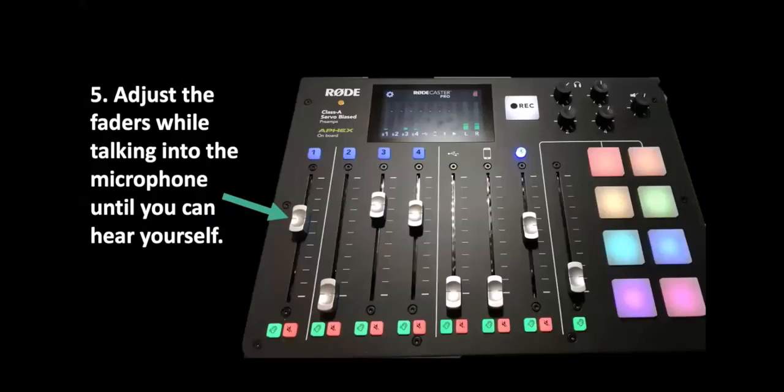So once it's on and you have your headphones set right, you're going to adjust the fader. Those little silver things that you see at different levels on the screen, those are the faders. What that does is bring up your microphone level. So if you can't hear yourself, even though you have the headphone knob set about halfway, you want to bring this fader up so that you can hear yourself.